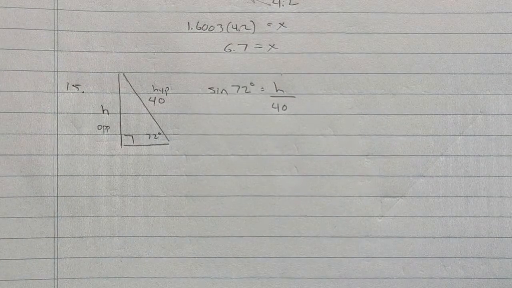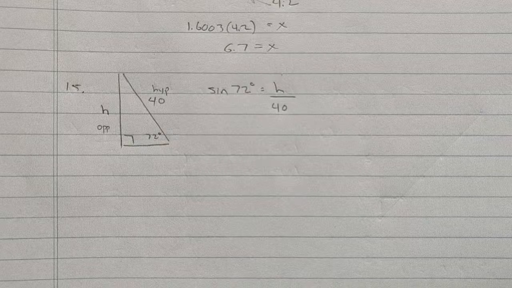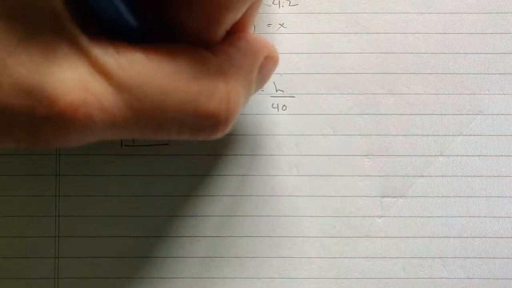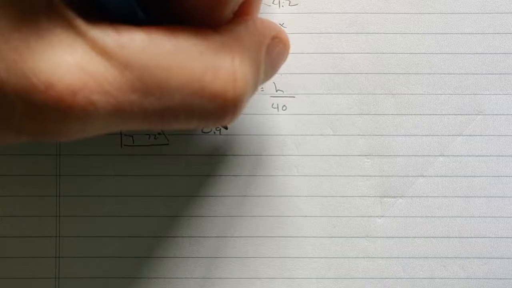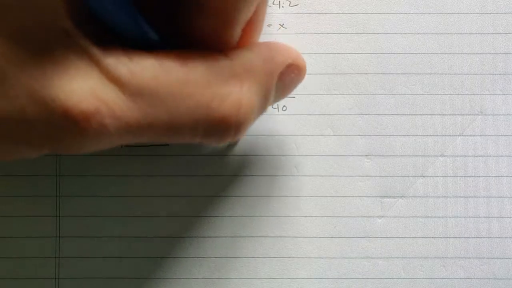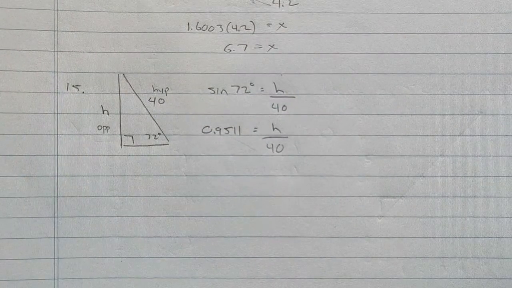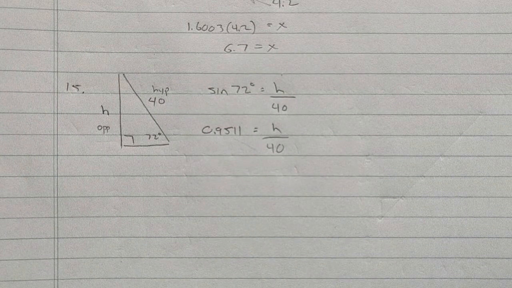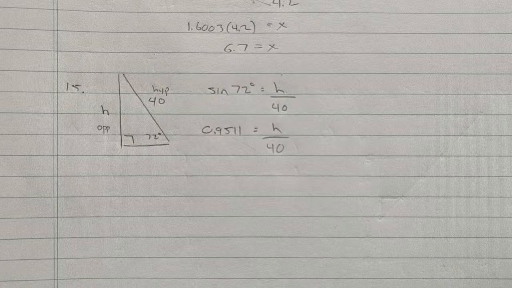And again, we just pull out our sheet or type in sine 72 in our calculator that's in degree mode, and we get 0.9511 equals h over 40. And then again, just multiply 0.9511 by 40, and that should give you your side length, your height of the kite.